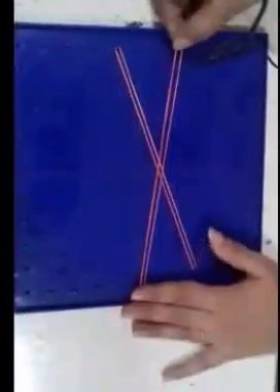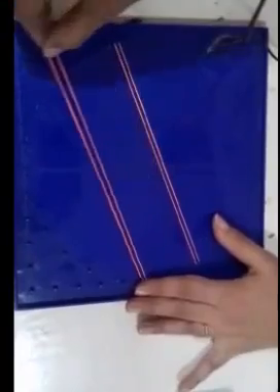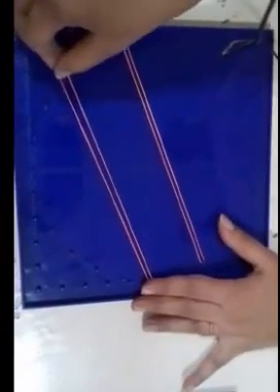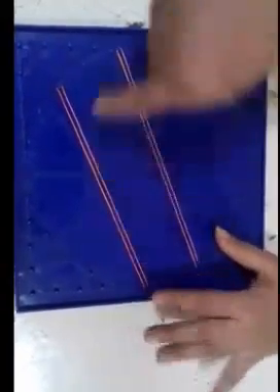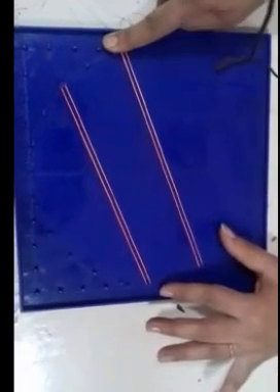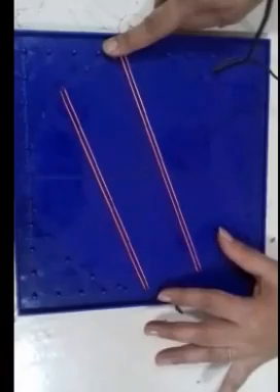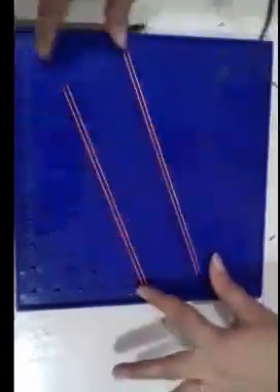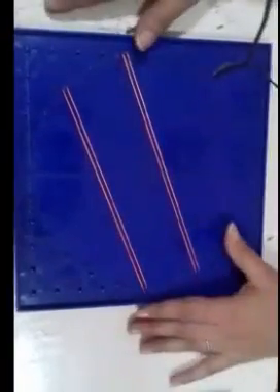The next concept which we are going to cover is parallel lines. You can see it over there: when lines are not intersecting and they are not meeting at any point, they are known as parallel lines. For example, railway tracks never meet each other. Similarly, when I extend these two lines, they never meet each other. These are known as parallel lines.